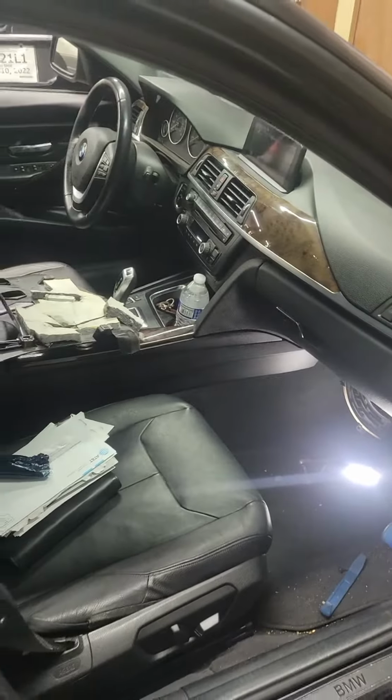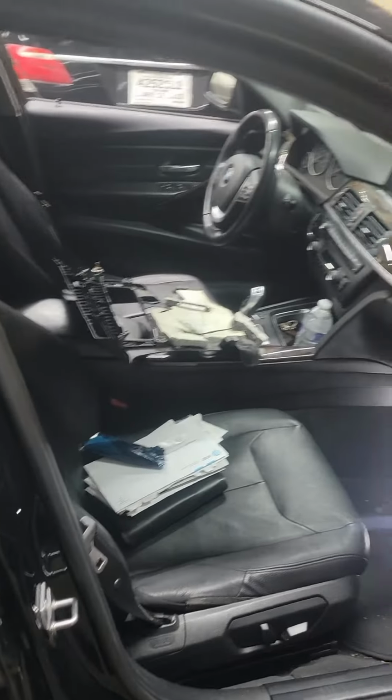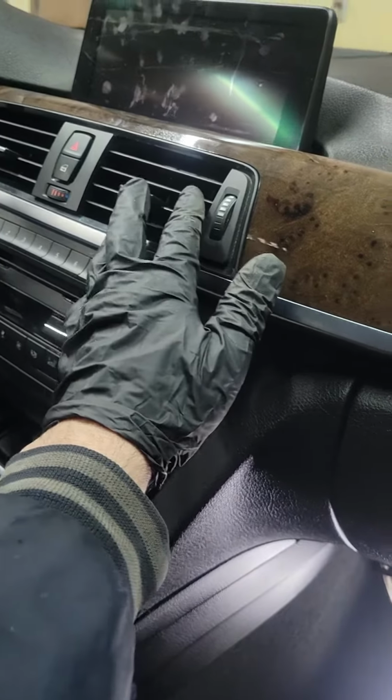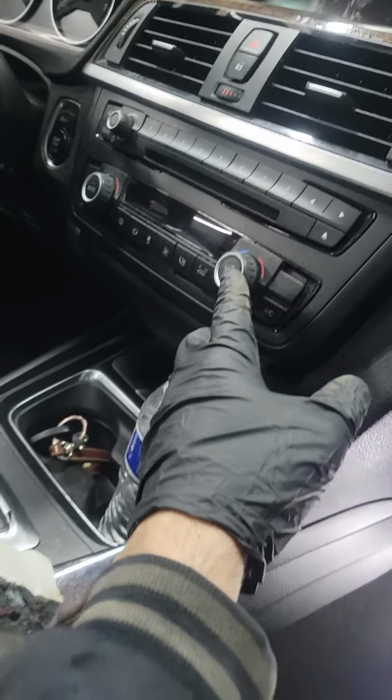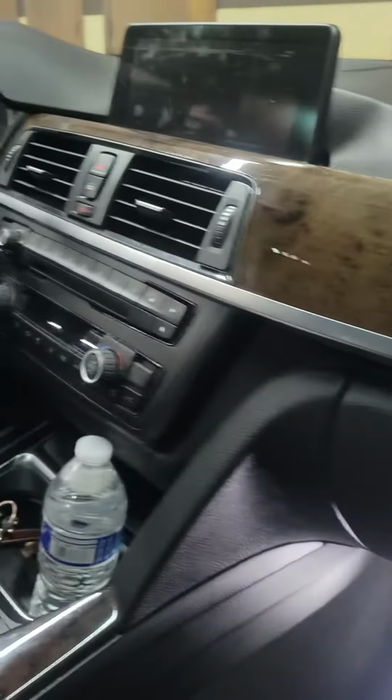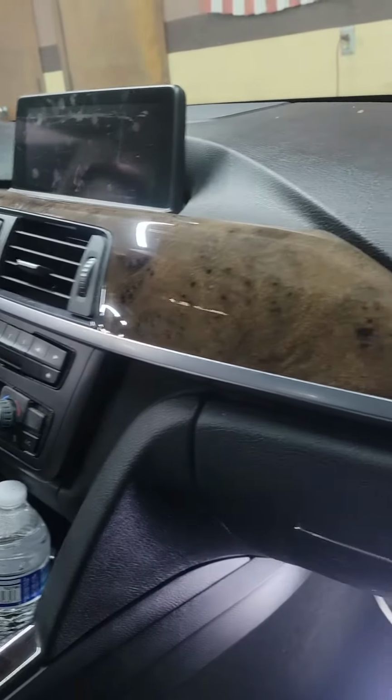Alright guys, today we're gonna work on the BMW 328i 2015. If you have a problem where the hot air or cold air doesn't come from either the passenger side or driver side, and it has the automatic climate control, it could be either the driver side blend door actuator or the passenger side blend door actuator.